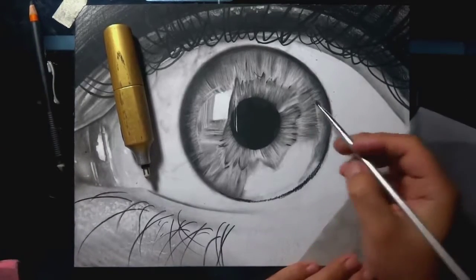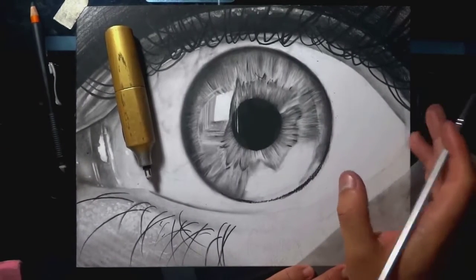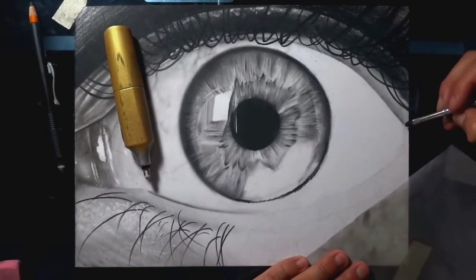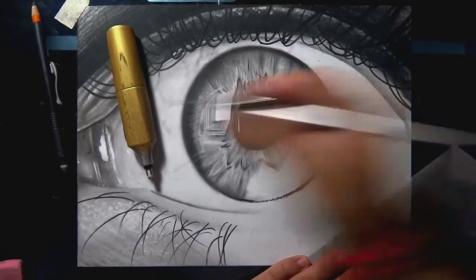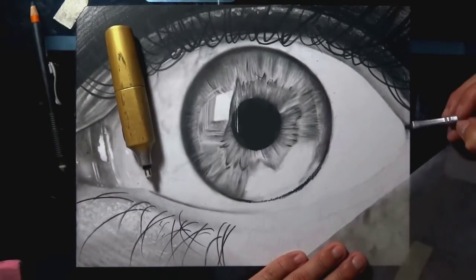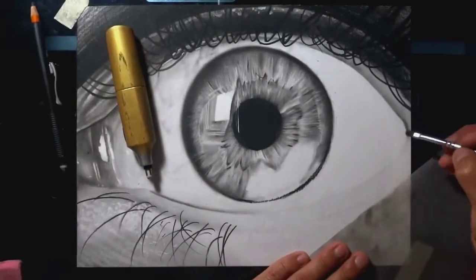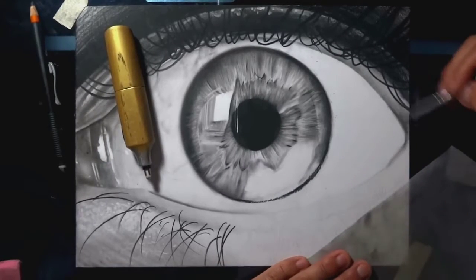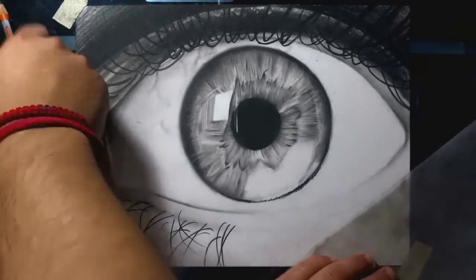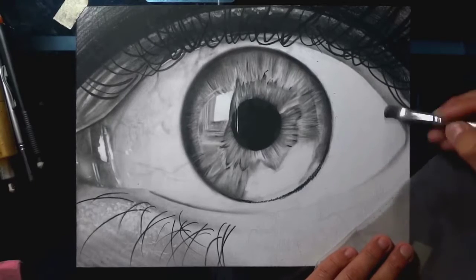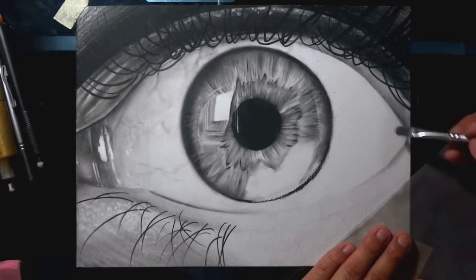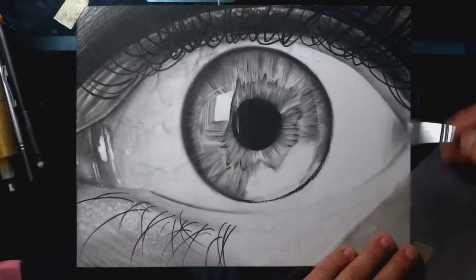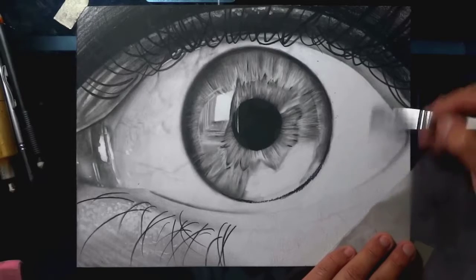Alright, now that most of this is complete, I'm going to go ahead and shade the eyeball. And I'm going to start with the corner of the eye by making this a little bit darker and defining it, but with a brush, not a pencil. Even the lightest parts of the eyeball won't be white or left blank. Everything will have a tone, a gray tone.